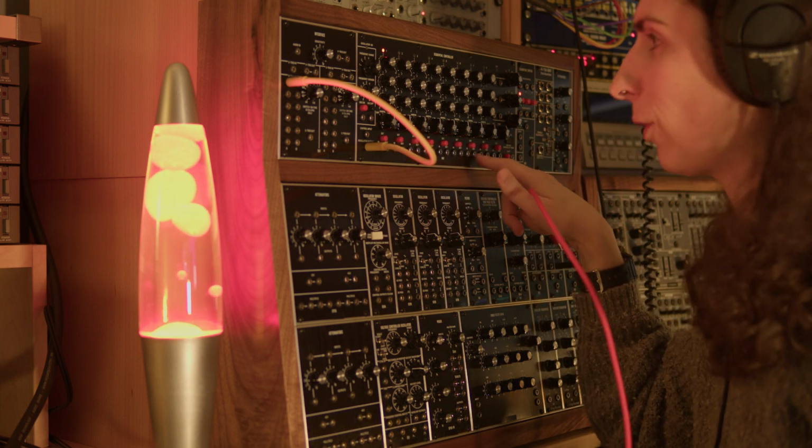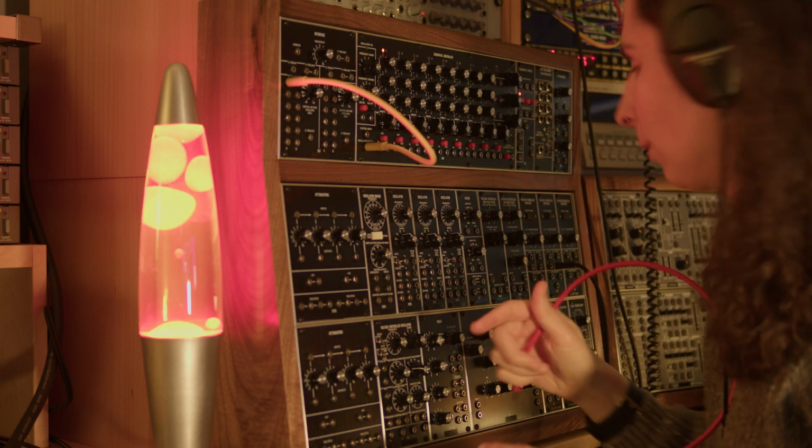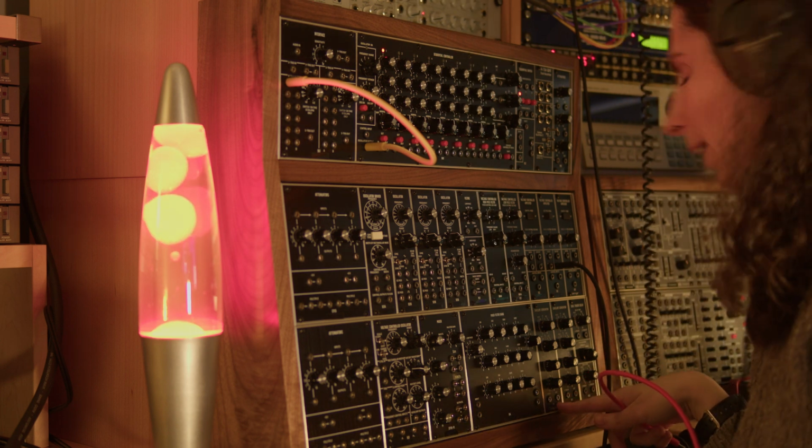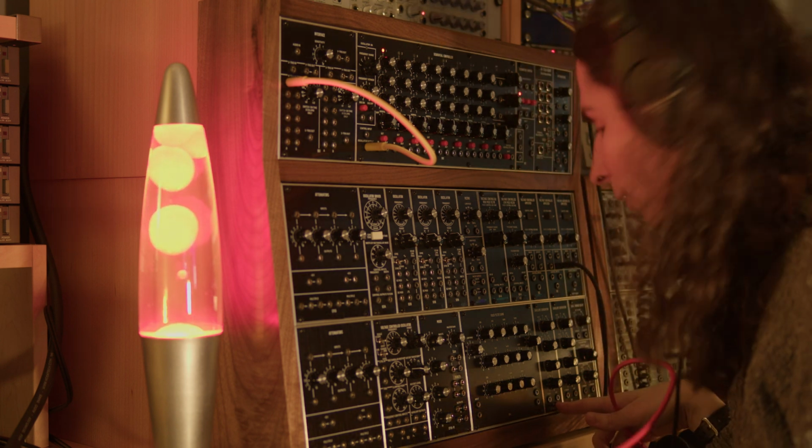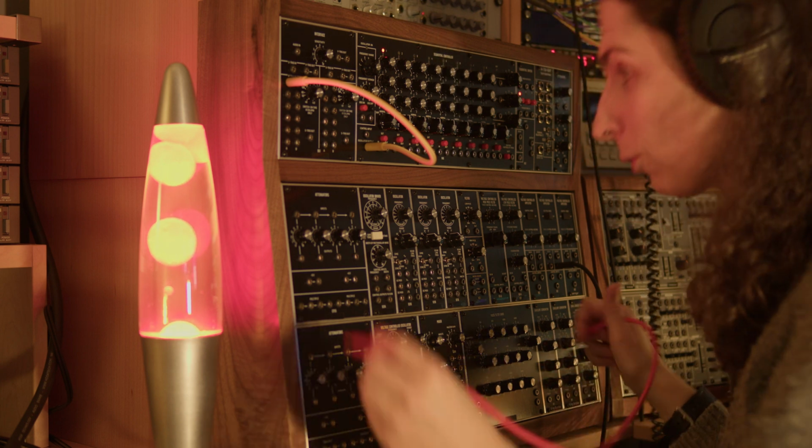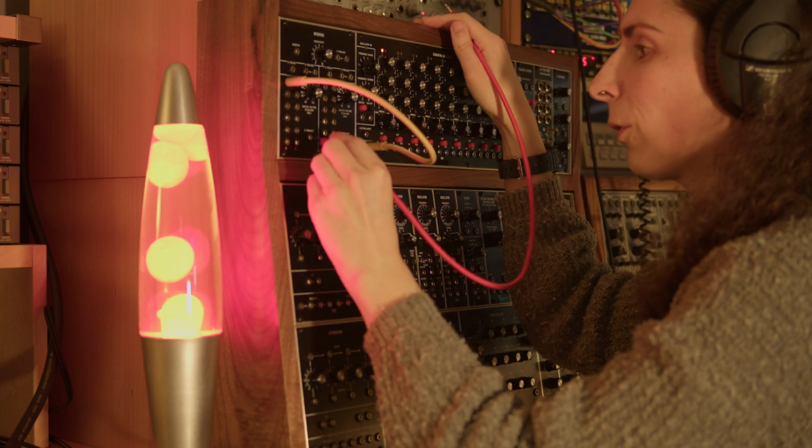Whenever this increments a step it momentarily goes high, but this ADSR envelope generator on the Moog needs it to go low, so we're converting it from one to the other.